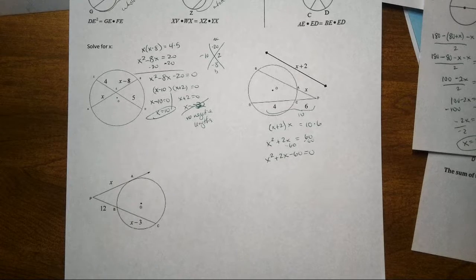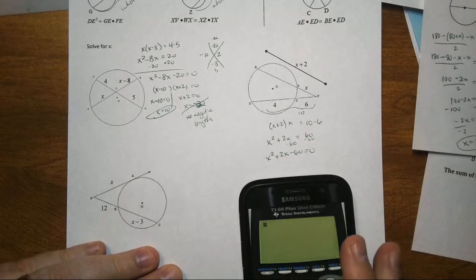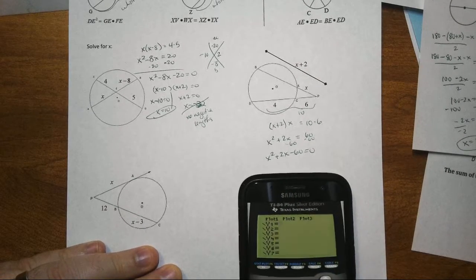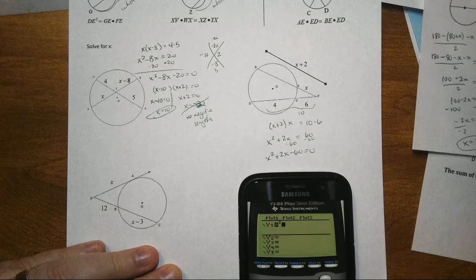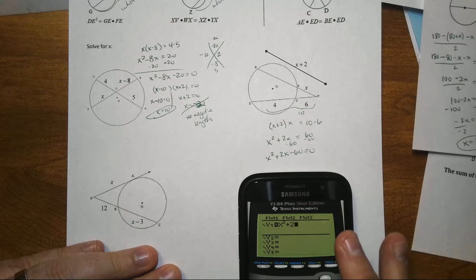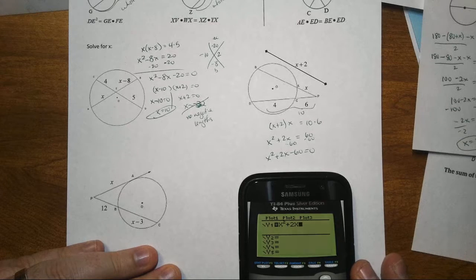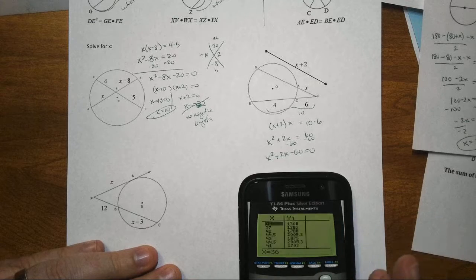Here's another option for you if you're not sure what to do. If you take your calculator, open up a graph and type in my equation. So it's going to be x squared, plus 2x, and then minus 60. And we're going to hit enter. You can go to graph.